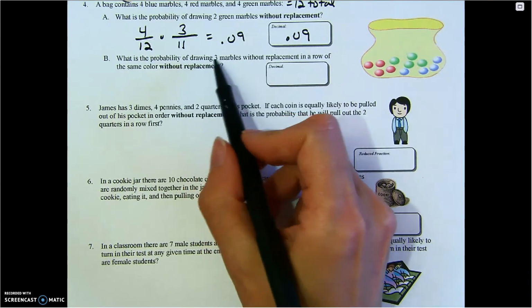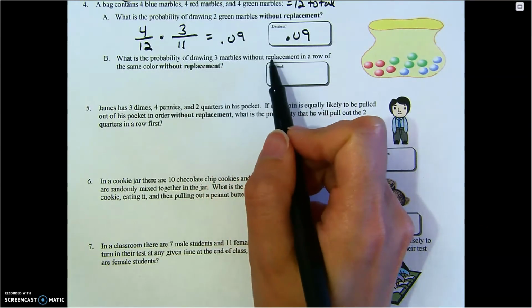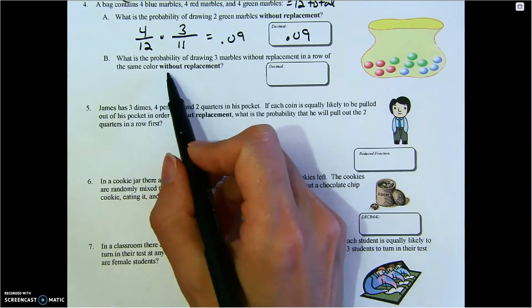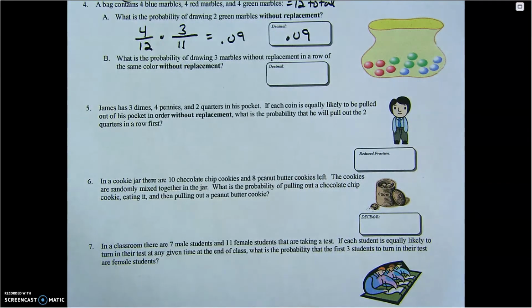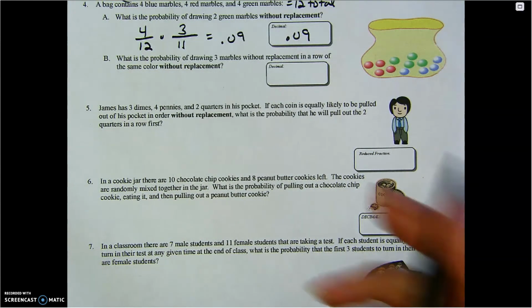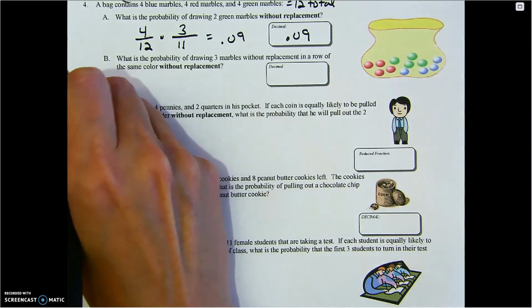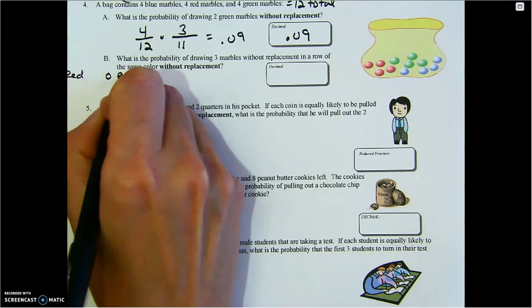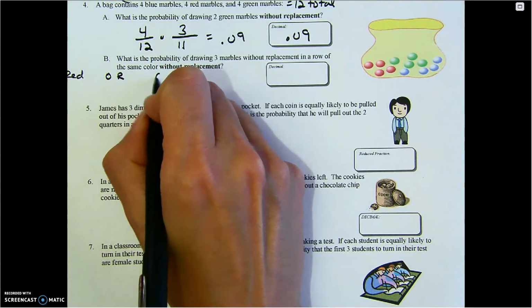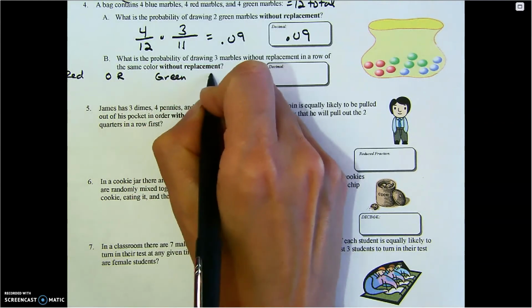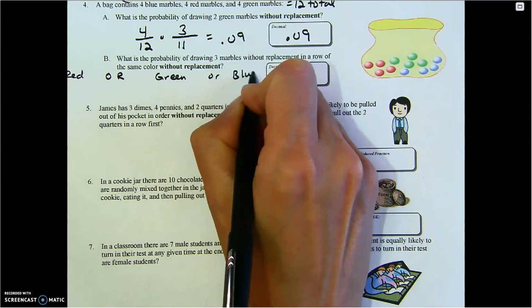All right, what is the probability of drawing 3 marbles without replacement in a row of the same color? Oh, this is going to be interesting because we have different combinations now that we have to worry about. Okay, so it could be all red, or all green, or all blue.